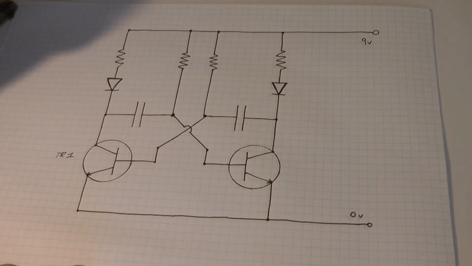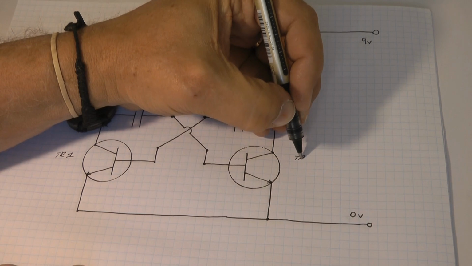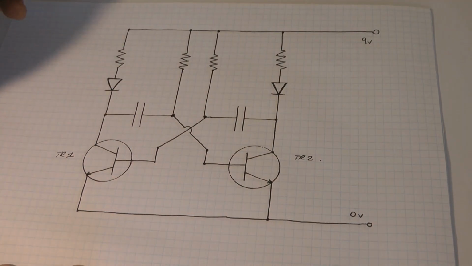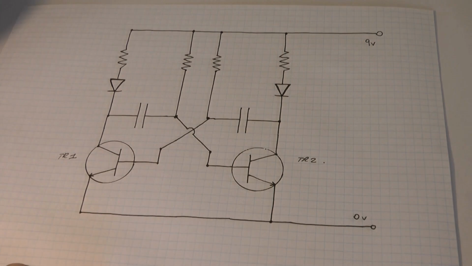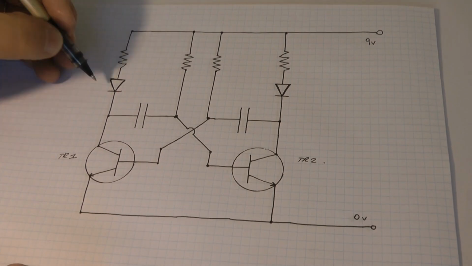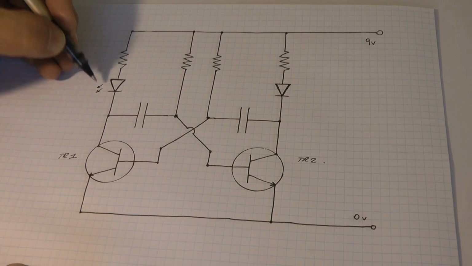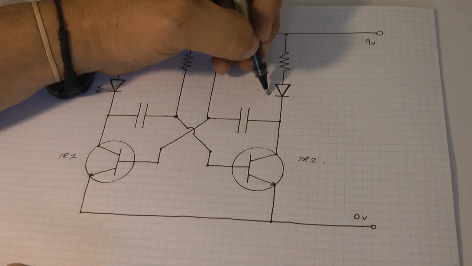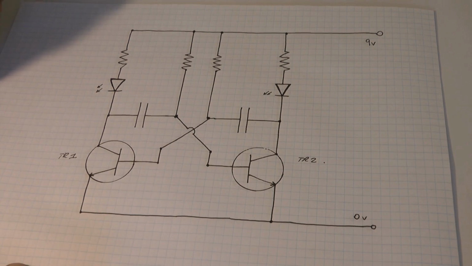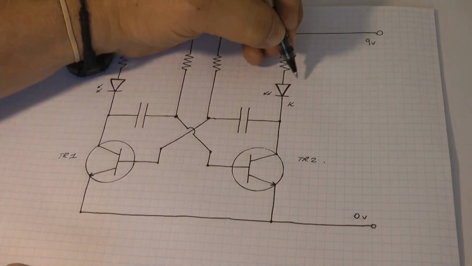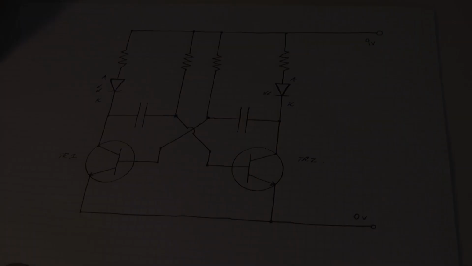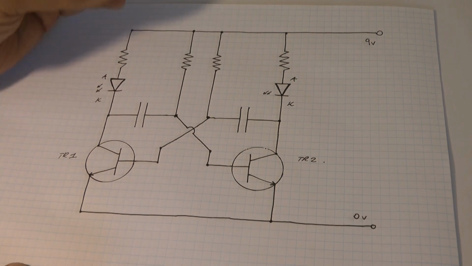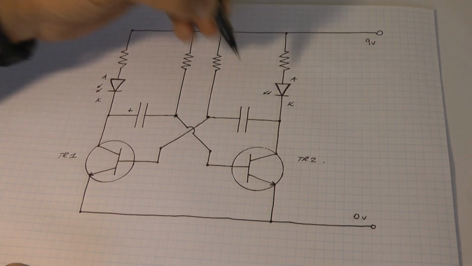TR1, transistor 1, also known as Q1, and TR2 or Q2. Those are 2 NPN transistors, 9 volts up there, and we've got 0 volts over here. We've got 2 LEDs over there. These are light emitting diodes. Cathode side, anode side, cathode side, anode side. We've got 2 electrolytic capacitors over there.